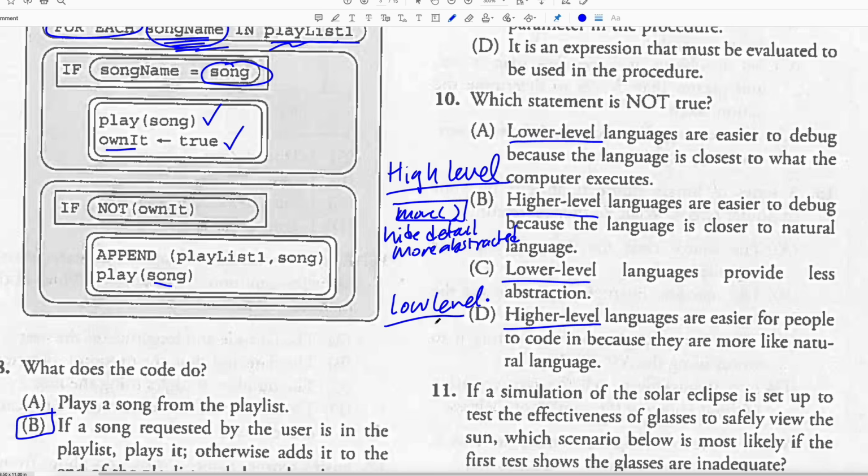Okay, and low level is where, whether we're dealing with C++, that would be more low level than say Python, which is easier to read. So low level are definitely harder to read. But these languages, they can all do the same thing. It's just whether more detail is shown or not. So let's go through them for number 10. It says, which statement is not true? Be very careful with this.